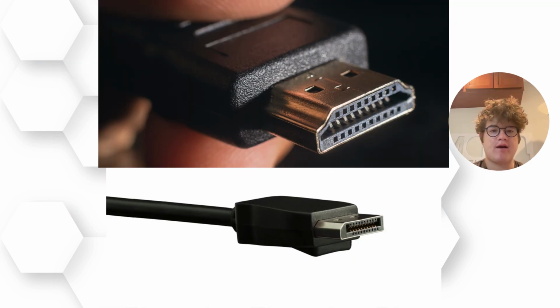So here we have our video cable. On the top is HDMI and on the bottom is something called display cable. Now HDMI is the most common video cable nowadays. It can also transfer audio, so if you have a TV, audio can also transfer through HDMI. It looks like that. You can see how at the top the two corners are notched in.